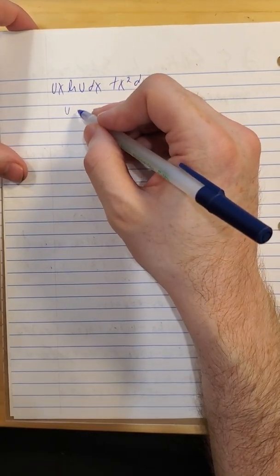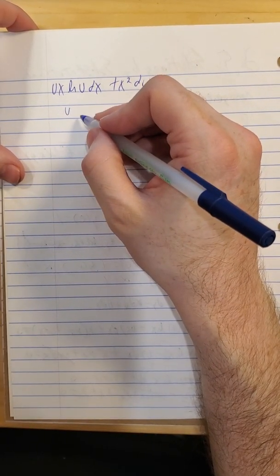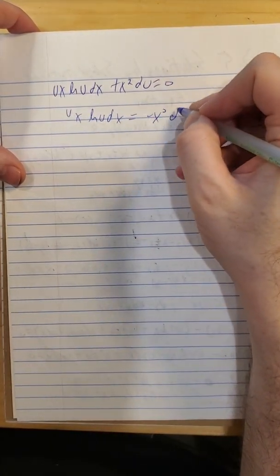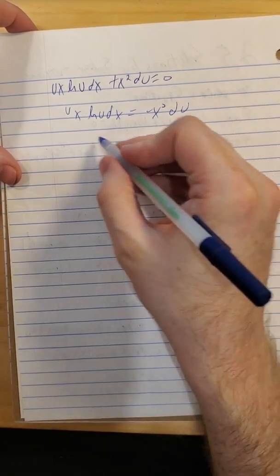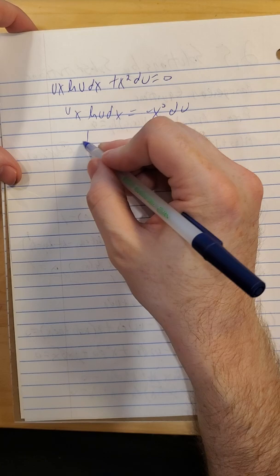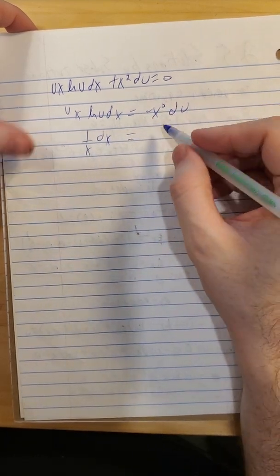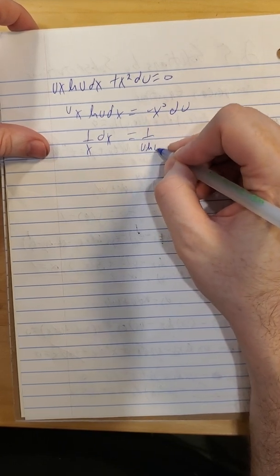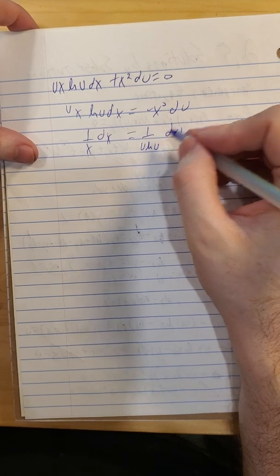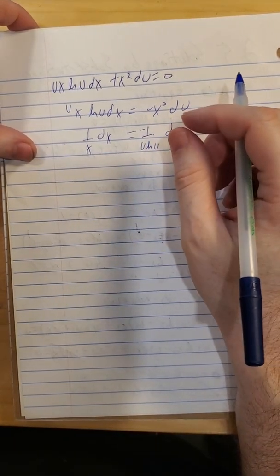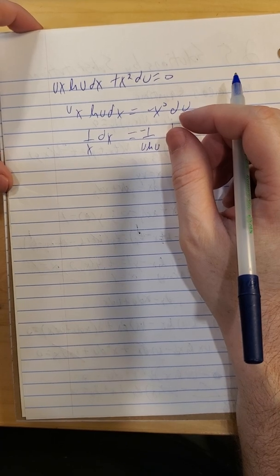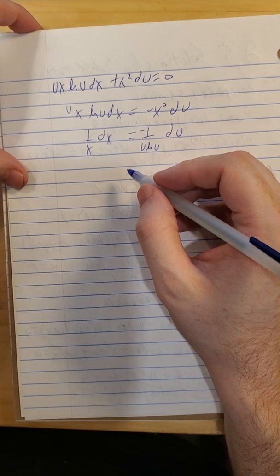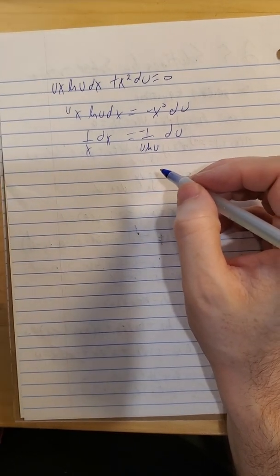So this one we can then just do a little separation of variables. Ux natural log u dx is the opposite of x squared du. So we'll divide by x squared, so we have 1 over x dx. We'll divide by u natural log u, so we have 1 over u natural log u times du. And we'll keep the negative on this side. Okay, so now we are ready to start integrating this thing.